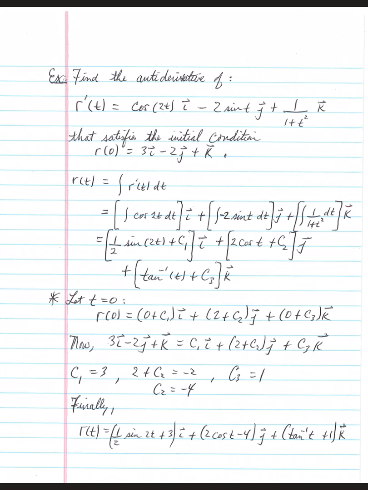And then finally, this one, be careful. The last example we did was just strictly 1 plus t on bottom, so its antiderivative is natural log. But this one's 1 over 1 plus t squared. That's arctangent, or tan inverse of t, plus a third constant of integration for the k value.